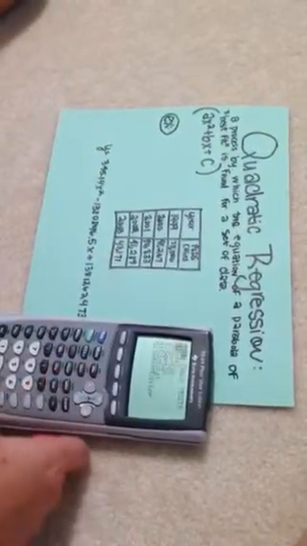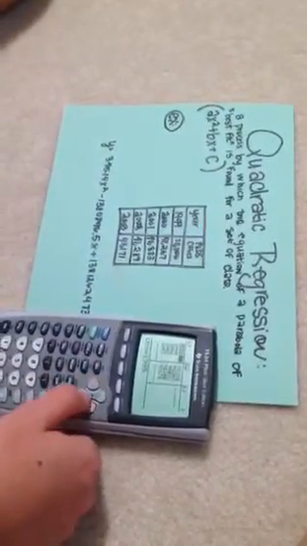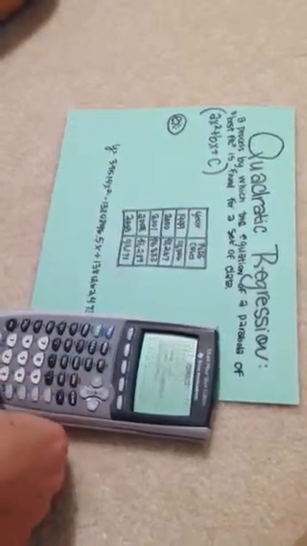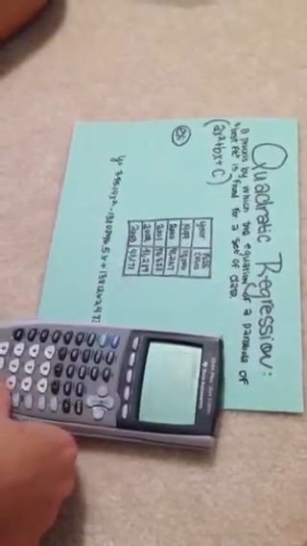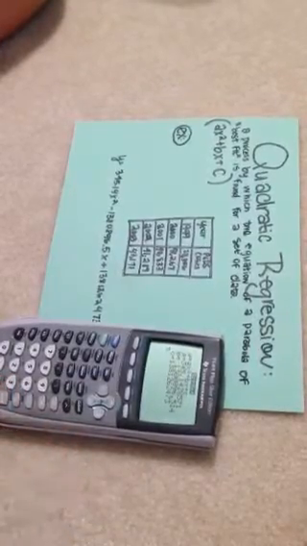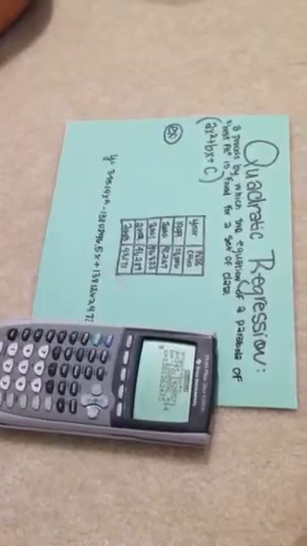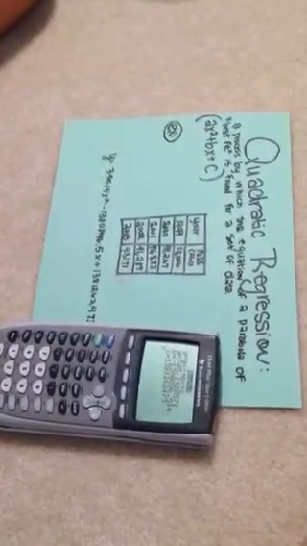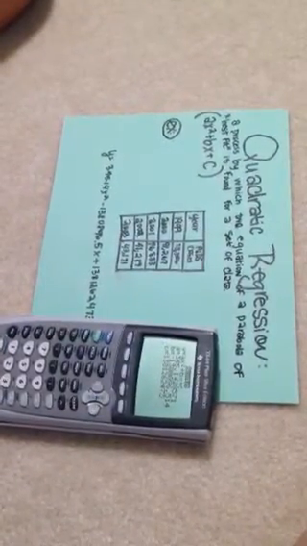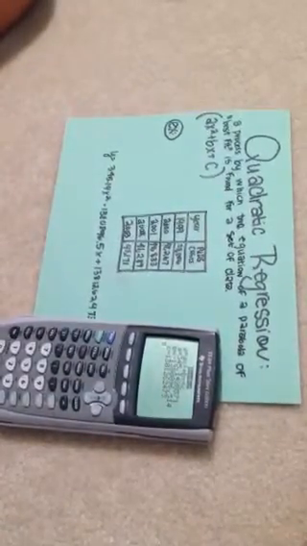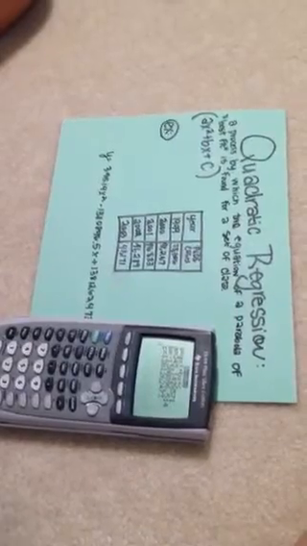So you do stat, edit, enter all your data, go over to stat, calc, down to 5, which is quadratic regression, calculate, and you'd get the equation of 345.14 x squared minus 1380896.5 x plus 1381262.473.